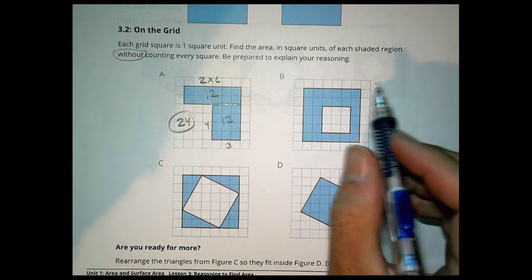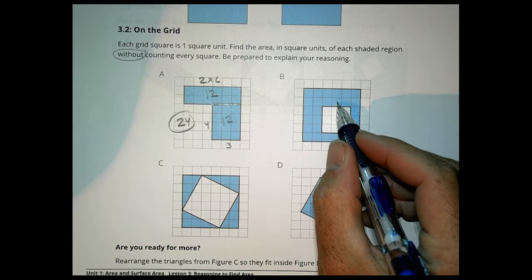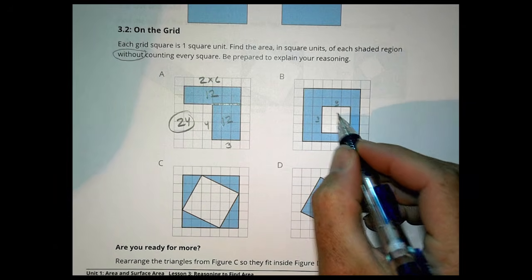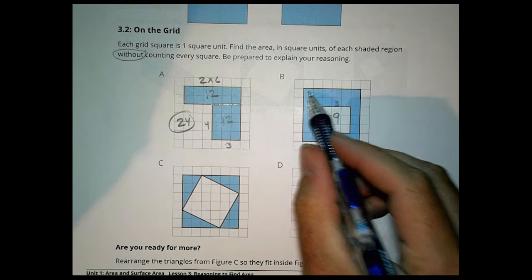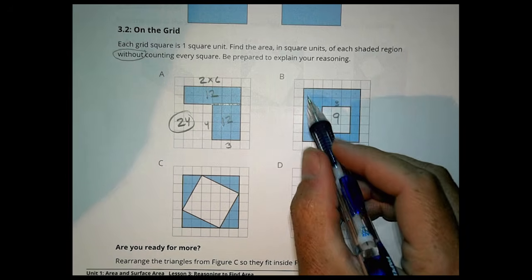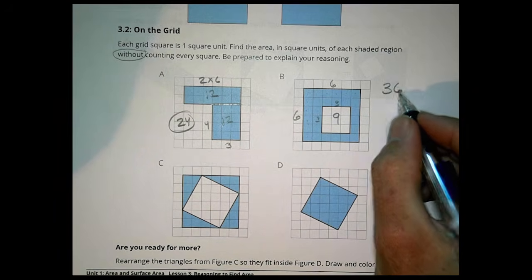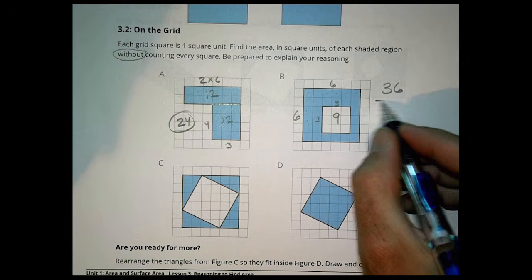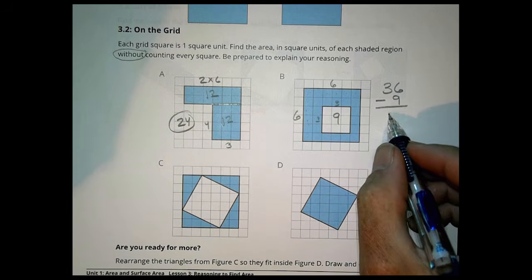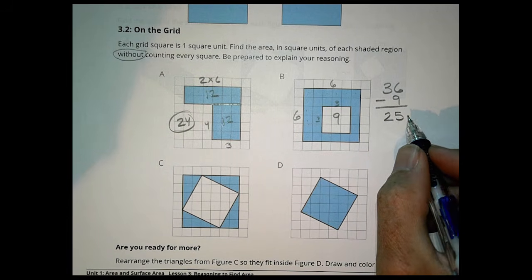Okay, on this next one, a couple things I might do. I could say that the gap is a 3 by 3, so this gap has 9 units inside of there. The whole square is 1, 2, 3, 4, 5, 6 by 1, 2, 3, 4, 5, 6, so a 6 by 6 square. So the whole blue area is 36 units, but I am not including the 9 on the inside, so I'm going to take those away, and I'm left with just 25. So 25 square units there.